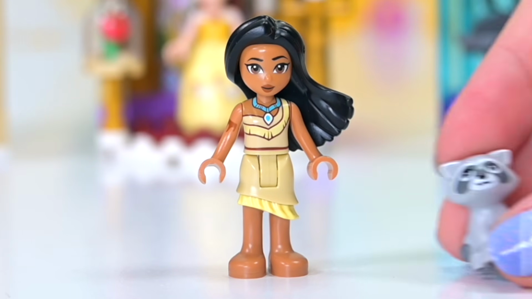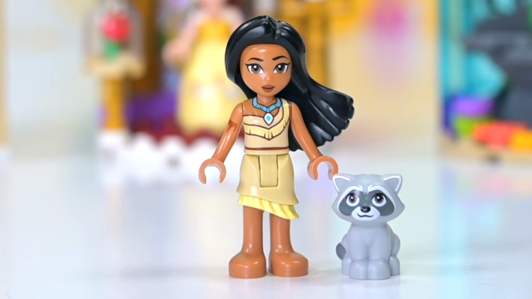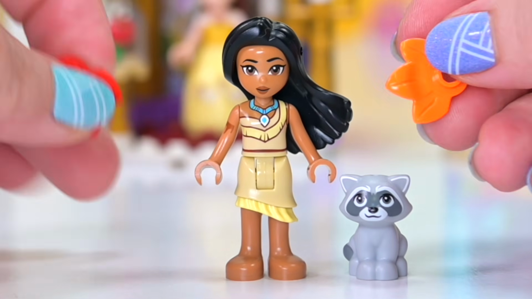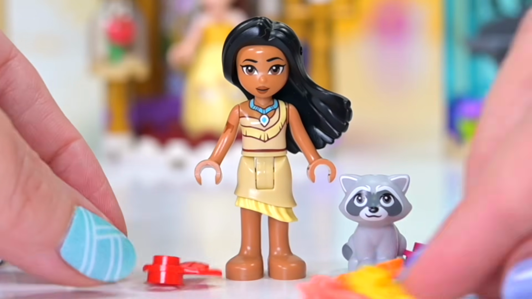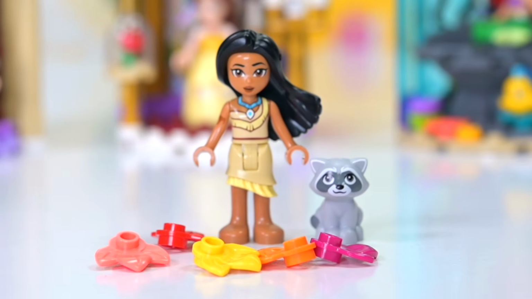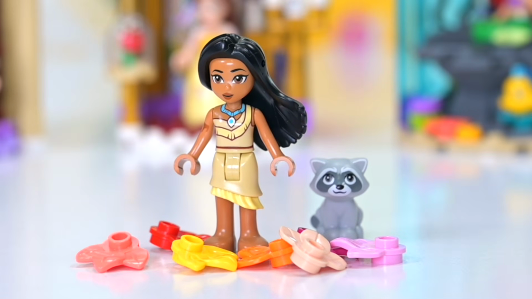But she didn't come with any of her animals. So I can bring in this raccoon as Meeko. I think that looks enough like Meeko to be one of her pets to hang out here with her. And I want to give her a Colours of the Wind style leaves swirling around her idea. And this is going to be like the focal point of her display nook. I mean, obviously Pocahontas is the focal point, but anyway, the leaves.